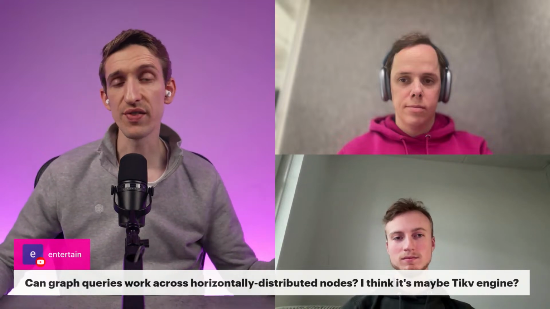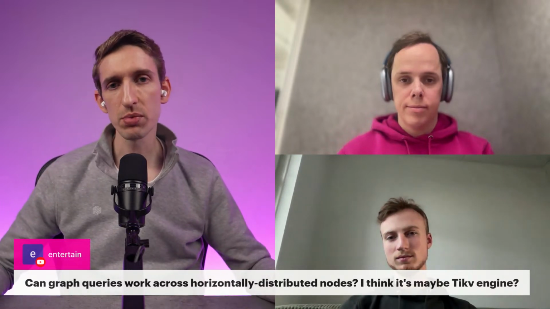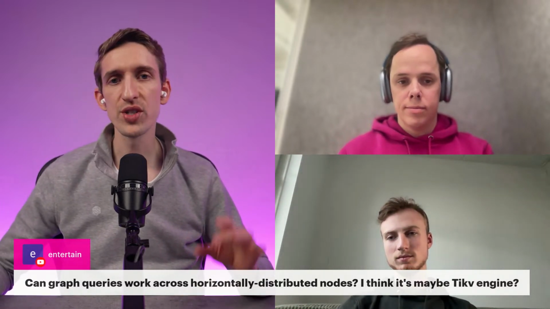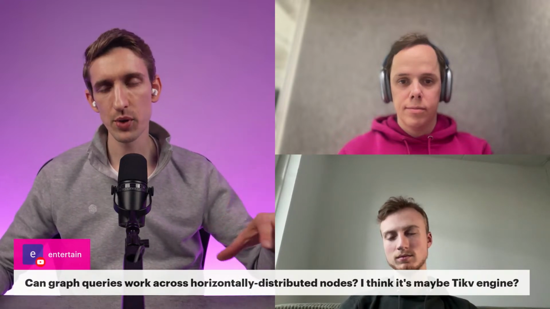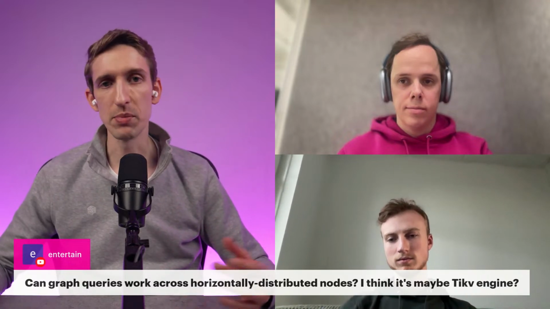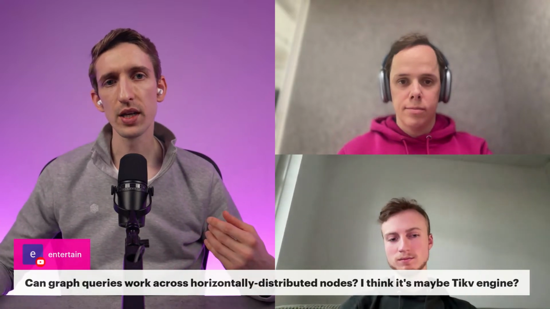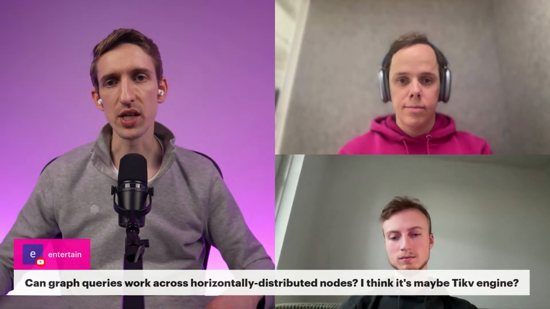The storage engine is something that you can scale, but the queries that you run on top, and that's really important, do not differ whether you're running on a distributed network, on a single node instance, or even on an embedded deployment. So there's absolutely no difference between TiKV for graphs and RocksDB for graphs.